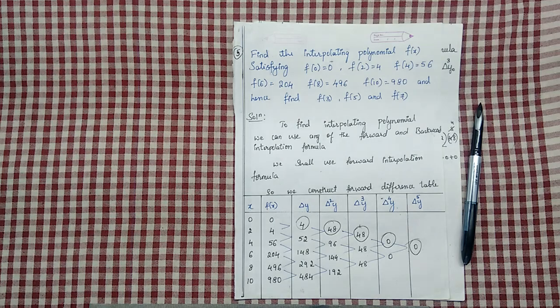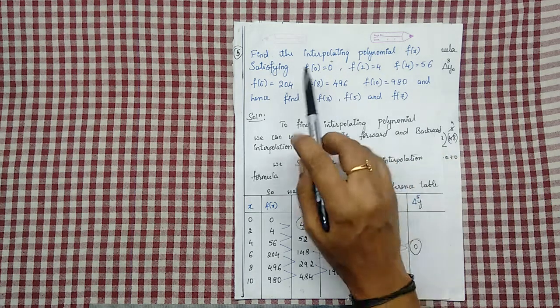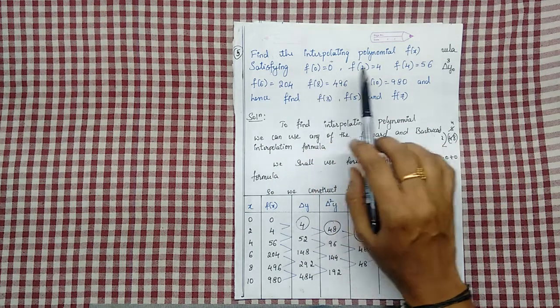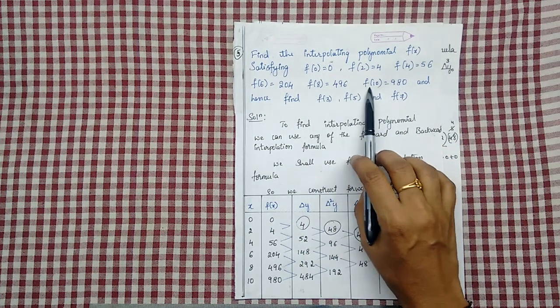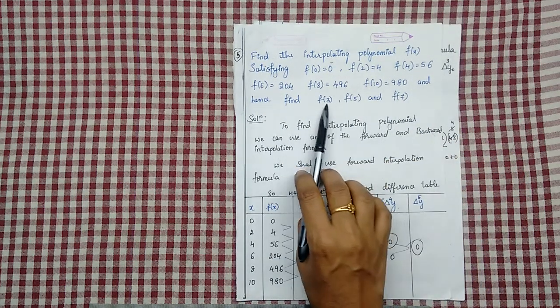Let us see the next problem in the interpolation, that is find the interpolating polynomial f of x satisfying f of 0 is equal to 0, f of 2 is equal to 4, f of 4 is equal to 56, and f of 6 is equal to 204, f of 8 is equal to 496, and f of 10 is equal to 980. And hence find f of 3, f of 5, and f of 7.